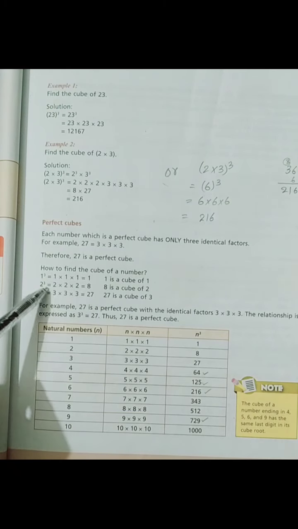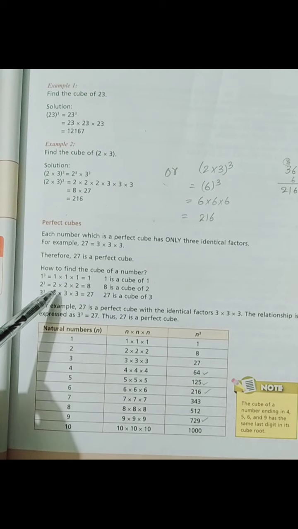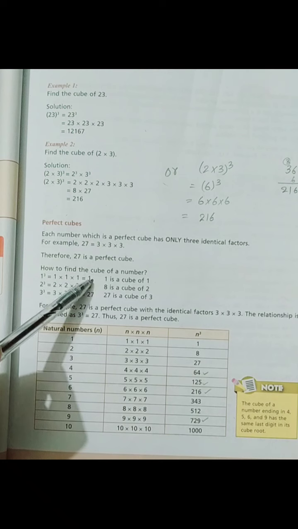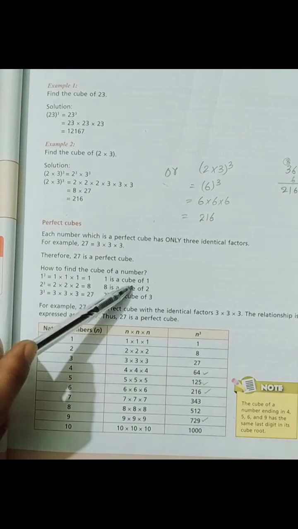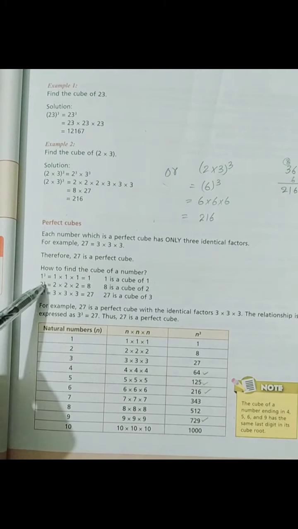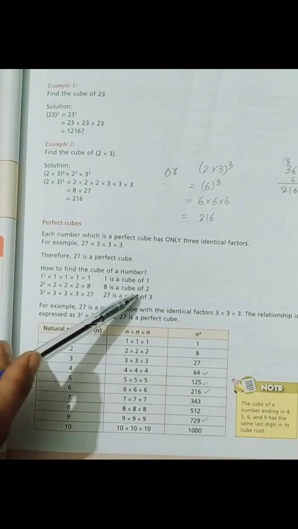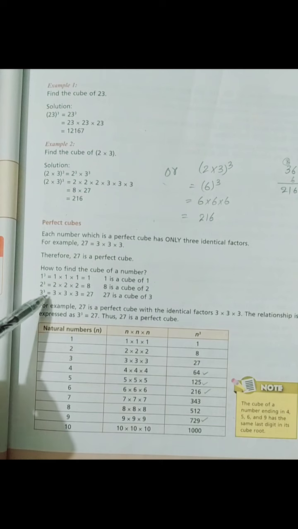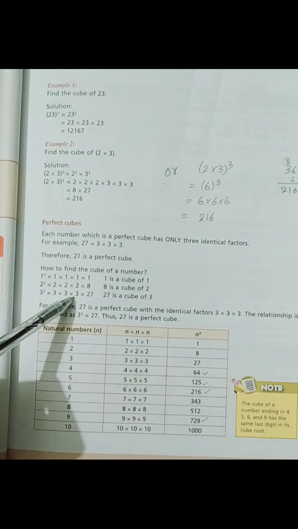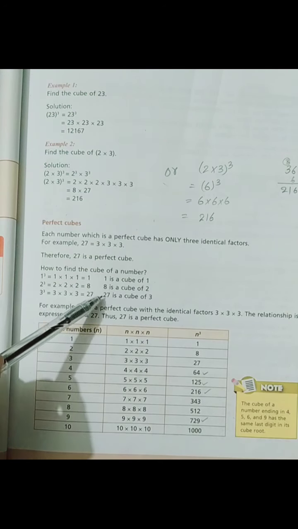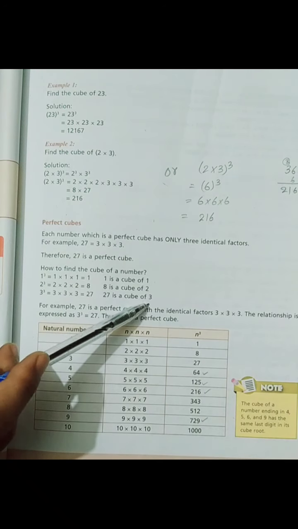Then there are some examples of cubes. 1 multiply 1 multiply 1, we have 1. Then 1 is a cube of 1. Similarly, 2 cube means 2 multiply 2 multiply 2, we get 8. 8 is a cube of 2. Then 3 cube is equal to 3 multiply 3 multiply 3 is equal to 27. So 27 is a cube of 3.